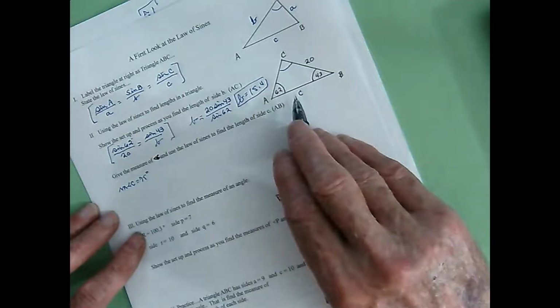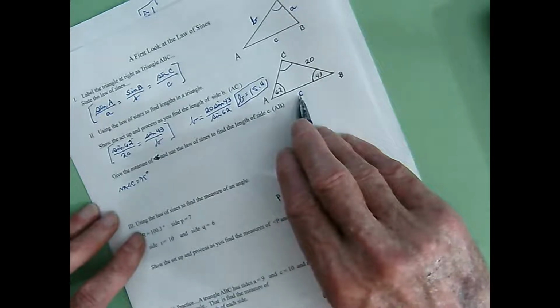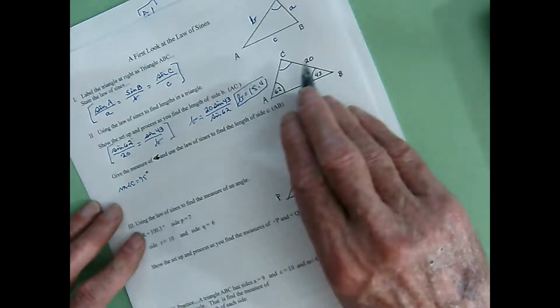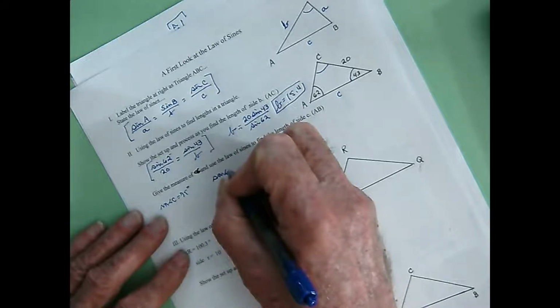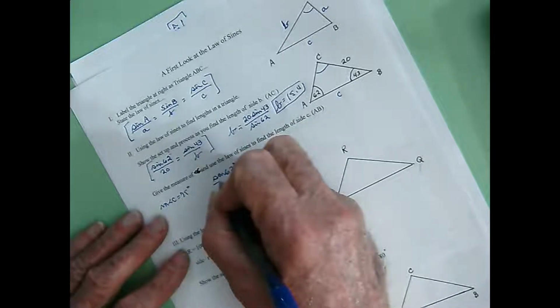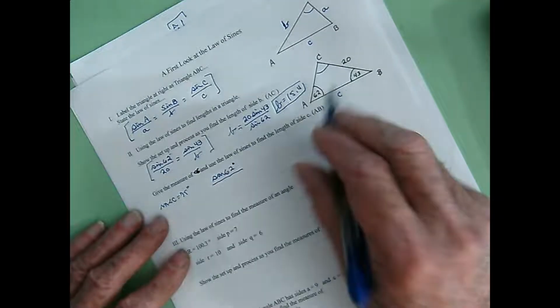And then we can use the law of sines to figure out the length of this side little c. I'd stick with these numbers that were given and write this proportion. The sine of 62 degrees is to the length of its opposing side, 20.